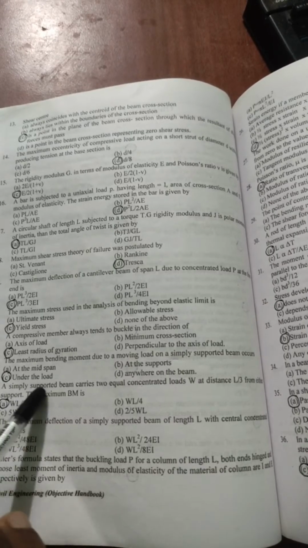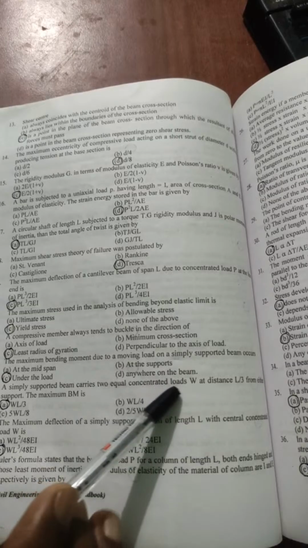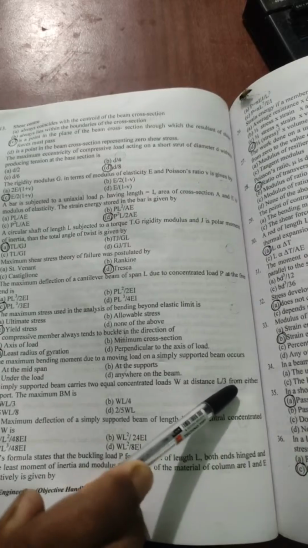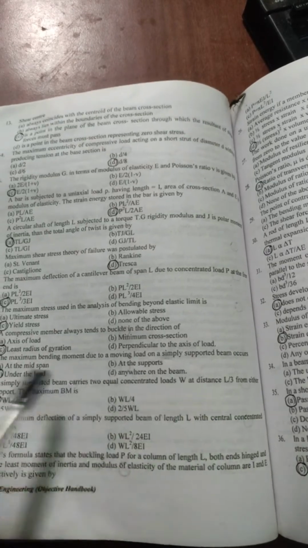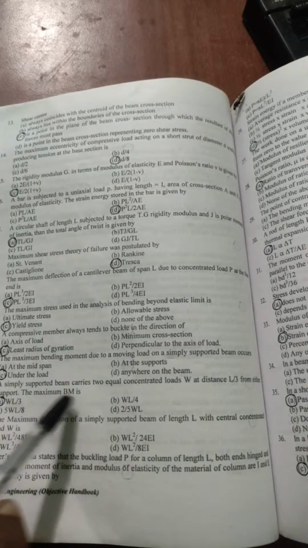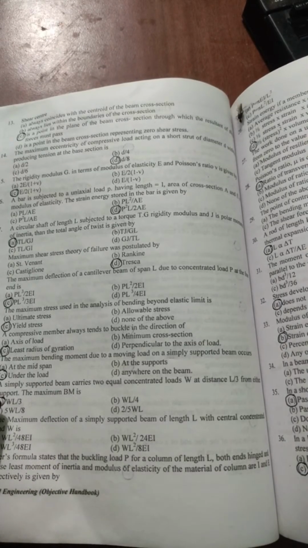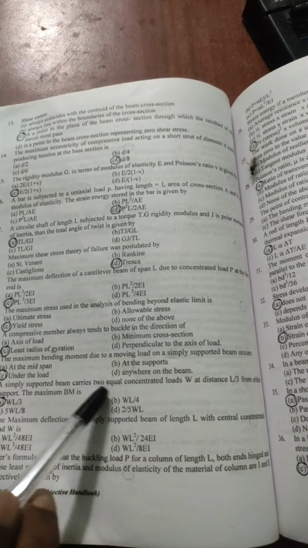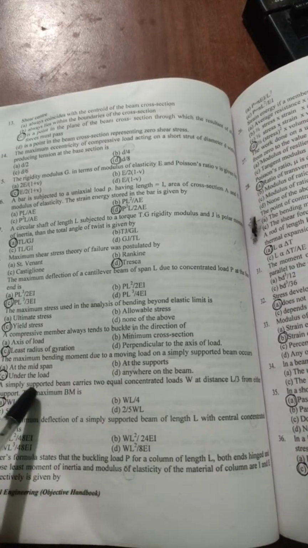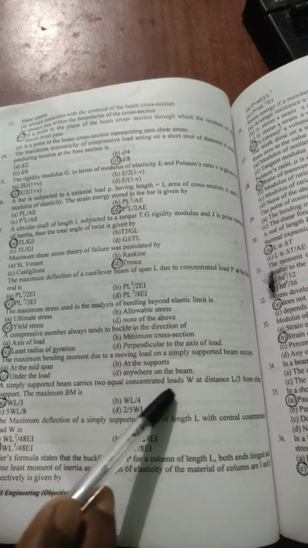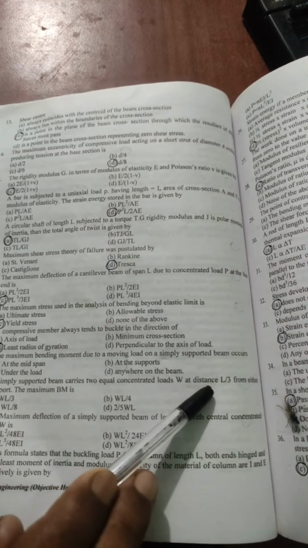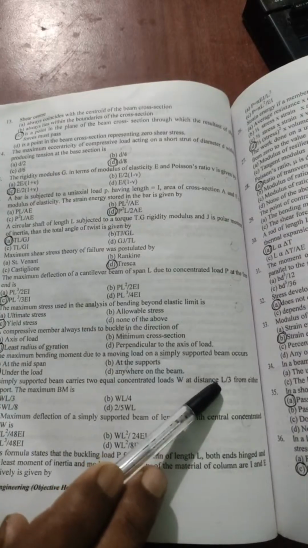A simply supported beam carries two equal concentrated loads W at a distance L upon 3 from either support.